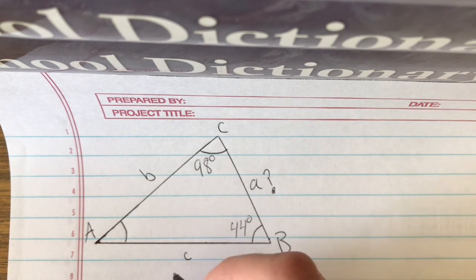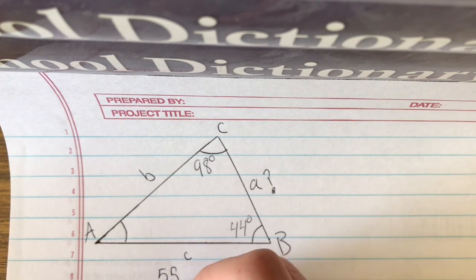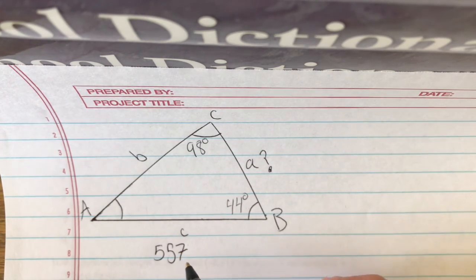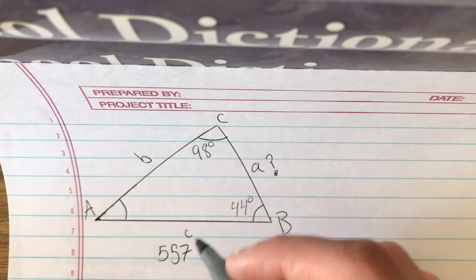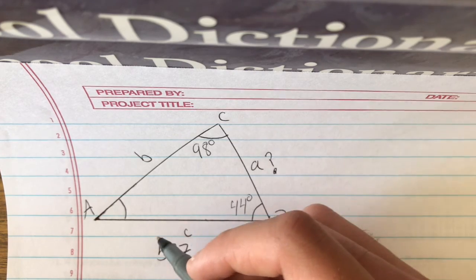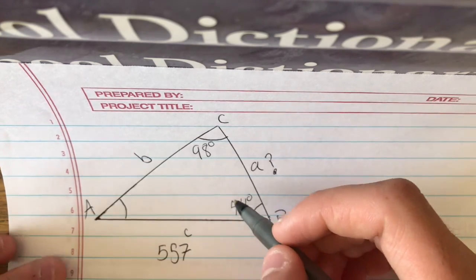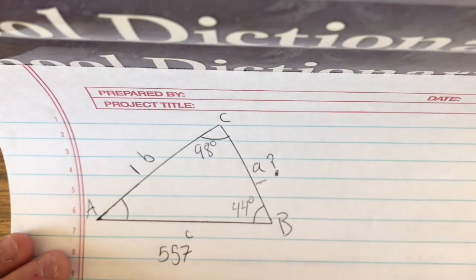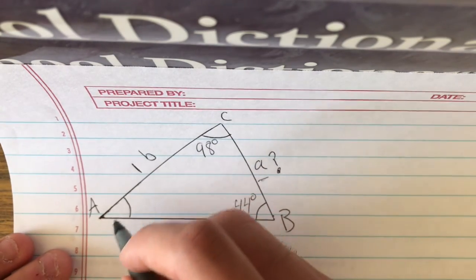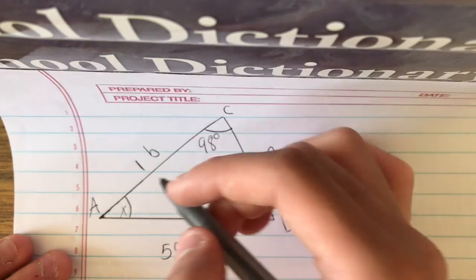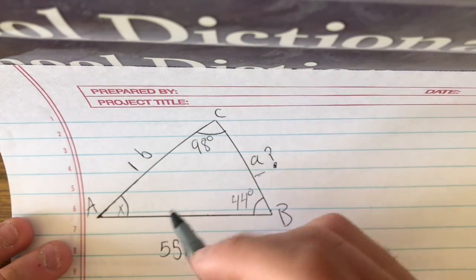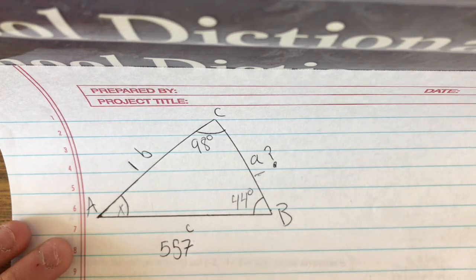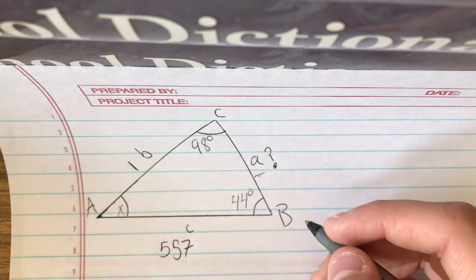And since we know the side of this one, which is 557, and we have a completed set, we could figure out what the side of A and B could be. But we also have to figure out this angle. That's simple, because all we have to do is add 98 to 44 and subtract it from 180.